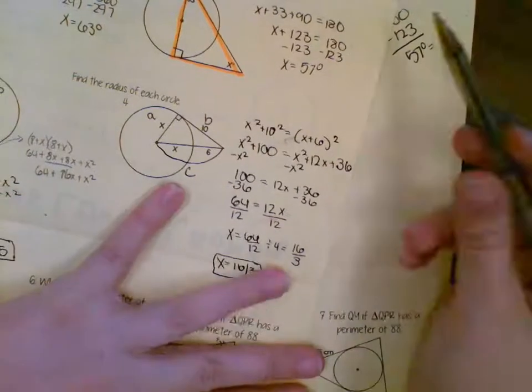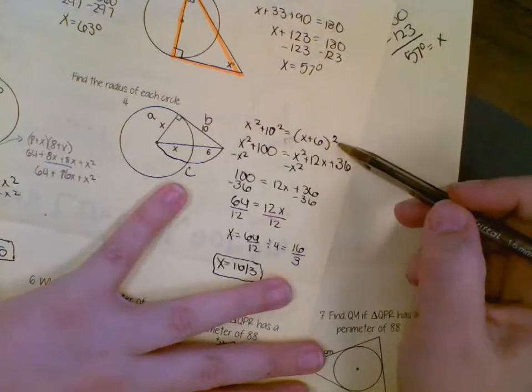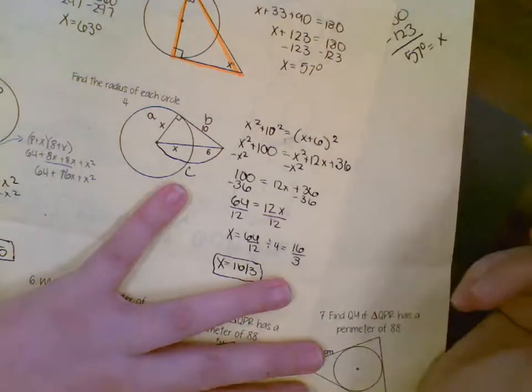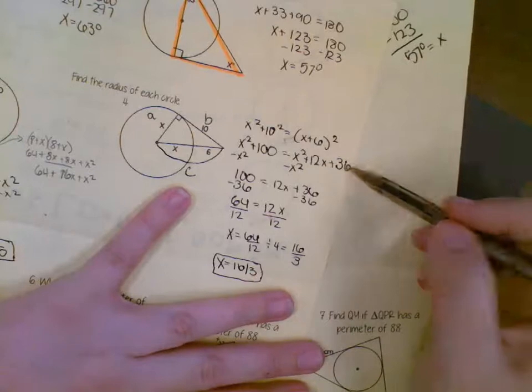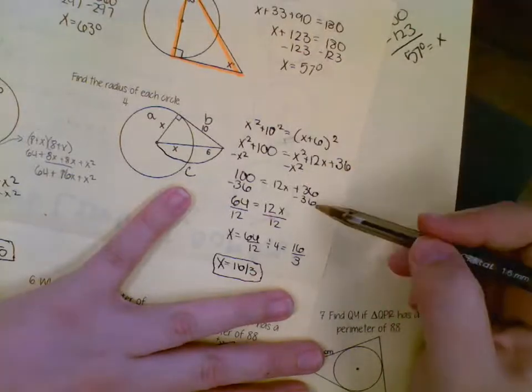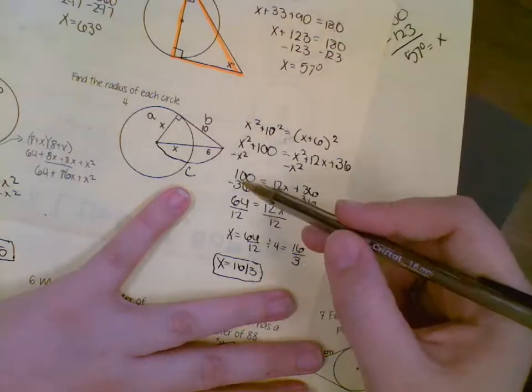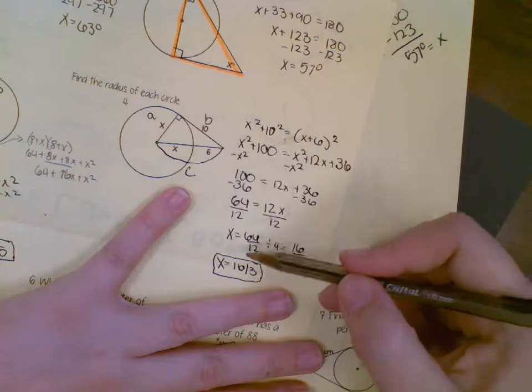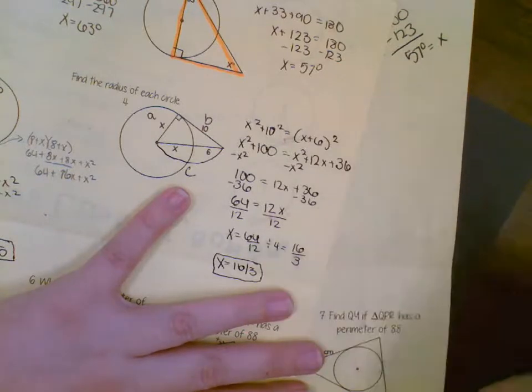Okay, so same idea here. I didn't show my steps for the foiling, but it's just like the last one, except instead of 8, it's 6. We FOIL it out, get rid of the x squareds, move all our like terms to one side, and we end up with a fraction because this can't divide evenly. So we get 16 over 3.